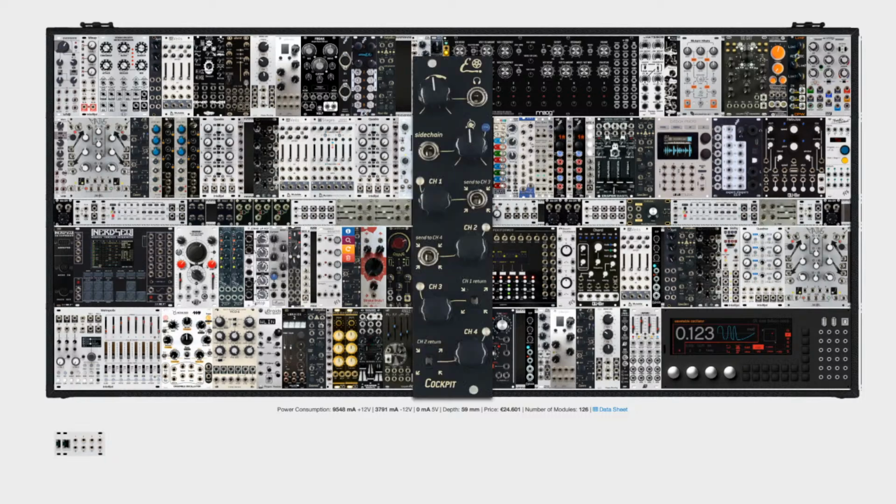There we go, the cockpit. So what you've got here is stereo out. It's a little mixer, and it's got 4 channels. Those channels can either be mono or stereo. You just change the jumper around the back to decide.